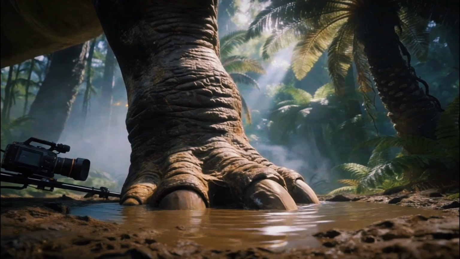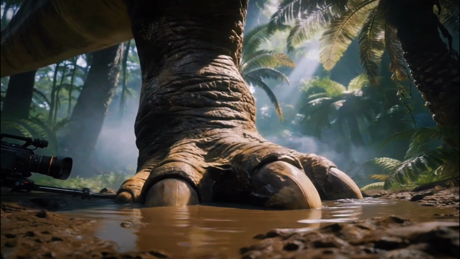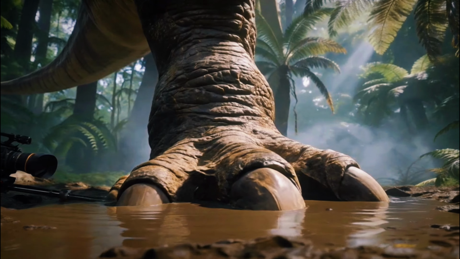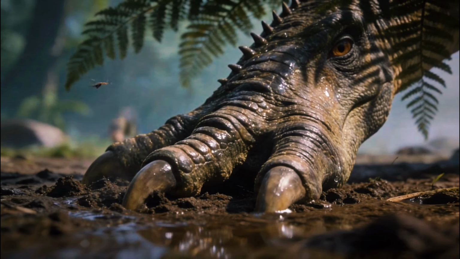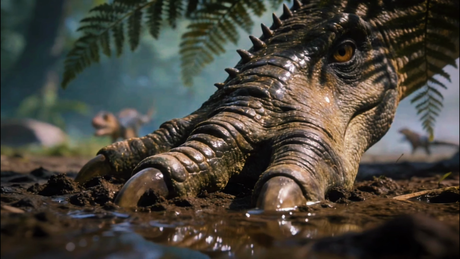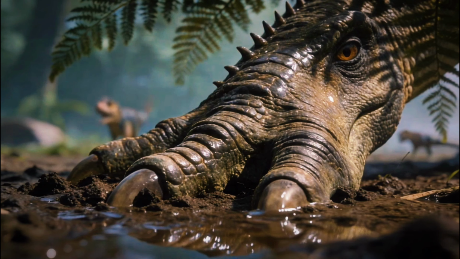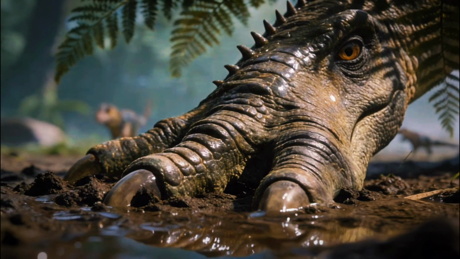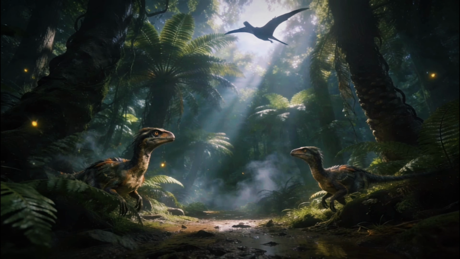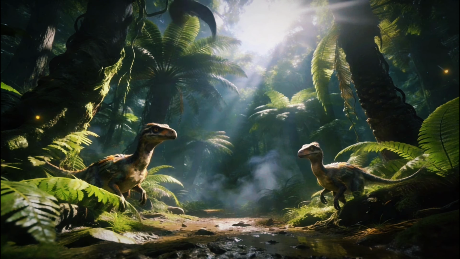A towering sauropod grazes beneath ancient trees, each step sending a tremor through the ground. Its immense weight presses history into the mud, slow, powerful, and almost silent. In slow motion, claws press into wet earth, scales ripple with breath. A watchful eye blinks beneath ancient ferns, each small movement revealing a living animal, not a monster.